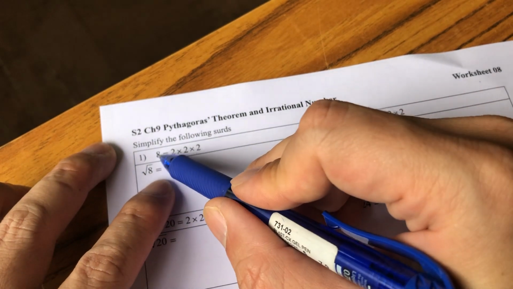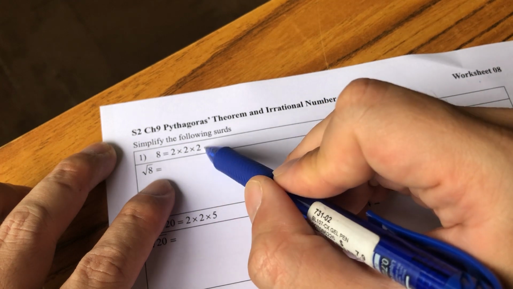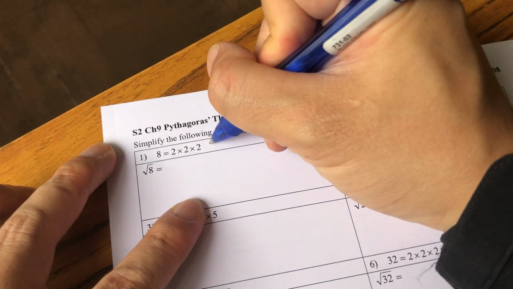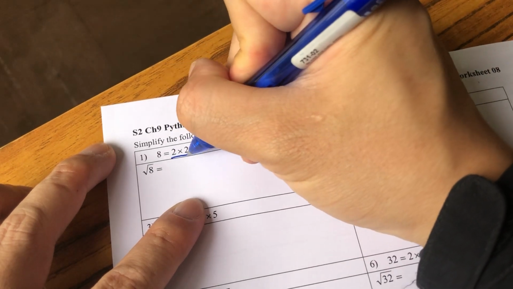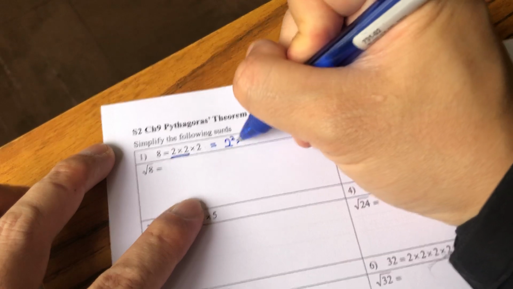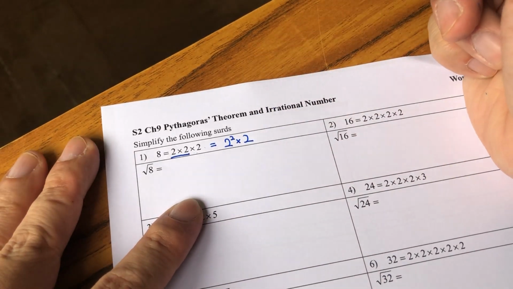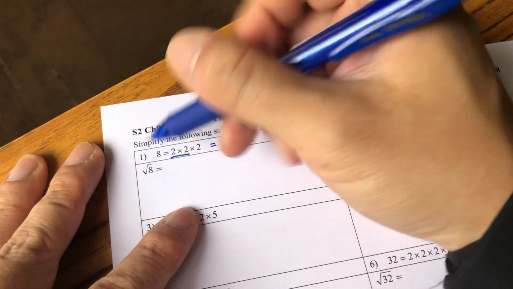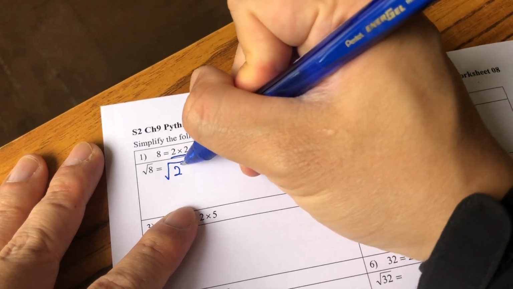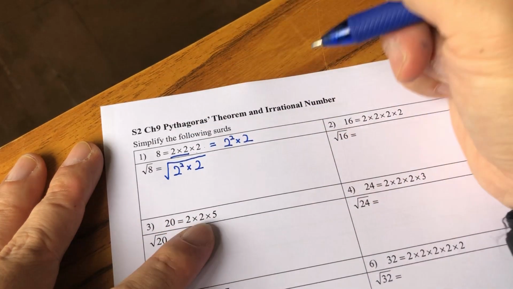So 8 equals to 2 times 2 times 2, right? So that you could group them, 2 of them are the same. You group them into the same group so that you could put it this way. And that means square root of 8 could be written as square root of 2 to the power of 2 times 2. Okay?